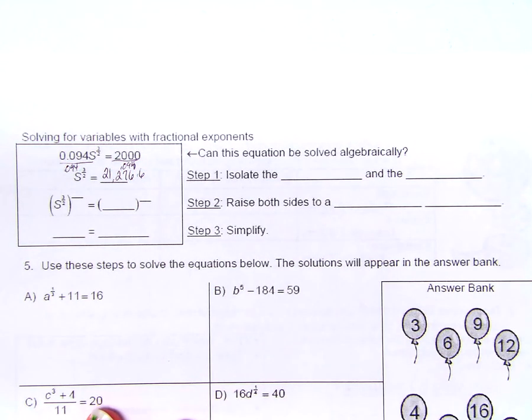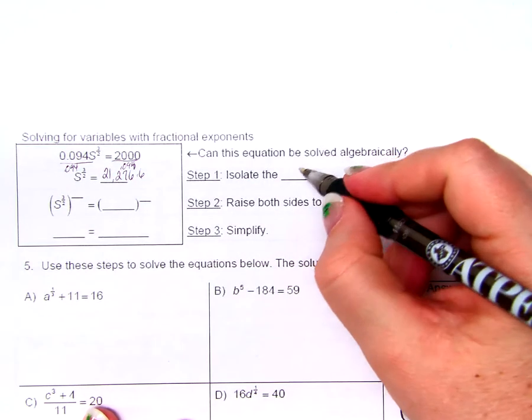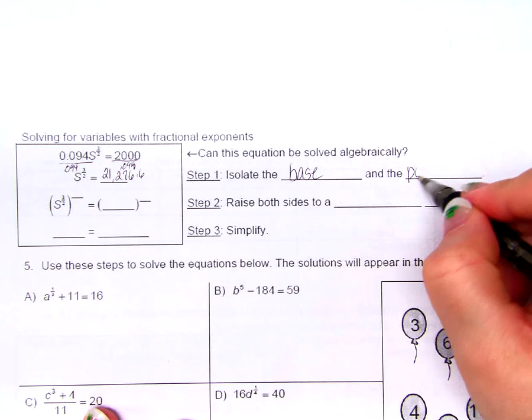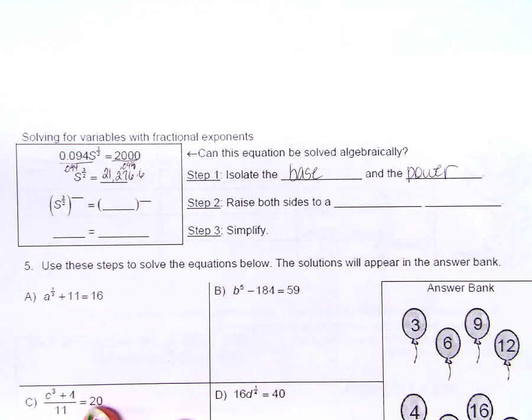Let's fill in some words so we have a general idea, a general pattern for how to do all the rest of these. Okay? We isolated the base and the power. Yes, we are isolating the variable, but we're doing that specifically by isolating the base, because where is the variable? It's the base, right? So we're isolating the base and the power.